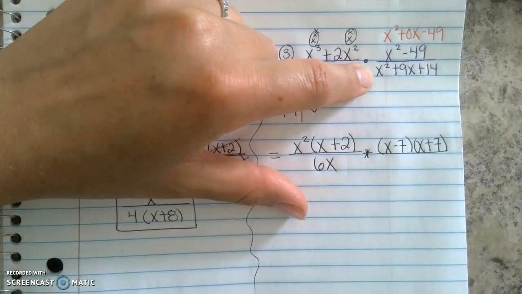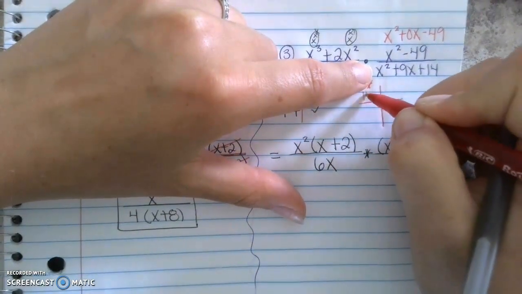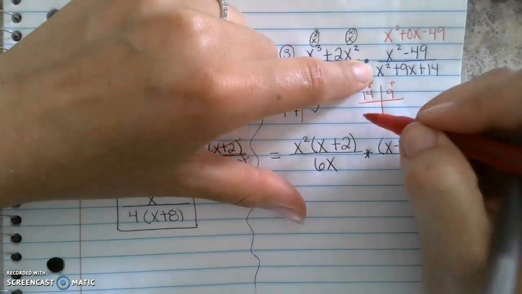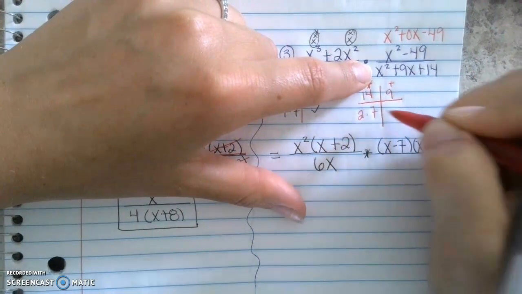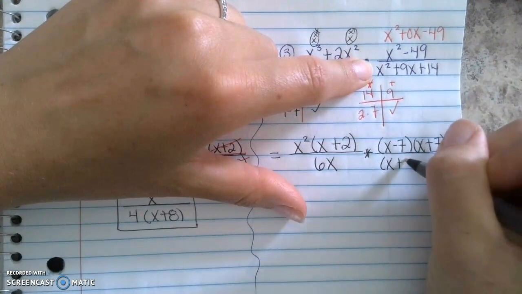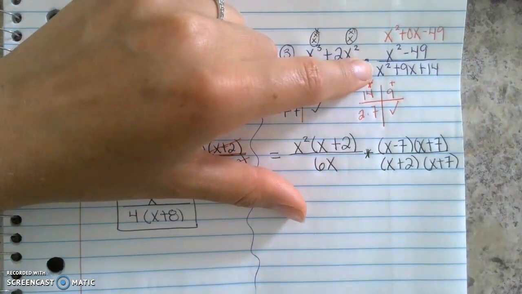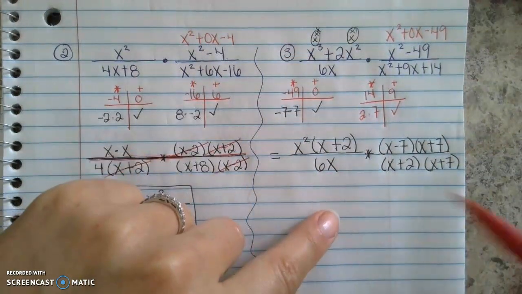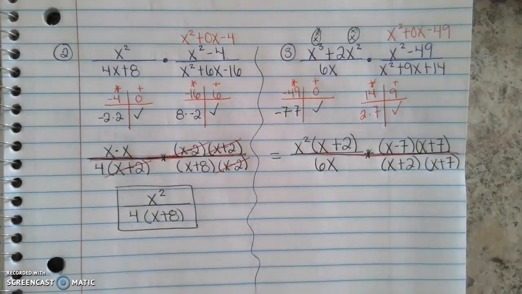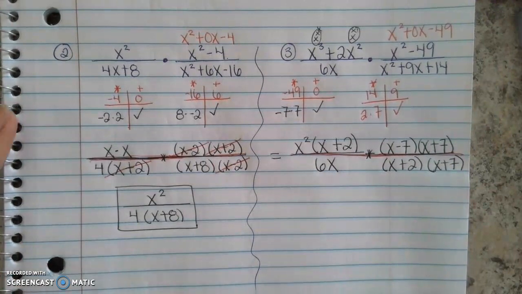Looking at this one right here, we can go ahead and factor this one as well. What multiplies to get you 14, that will add to get you 9. For this one, we would do 2 times 7. So in the denominator here, I can rewrite this as x plus 2, x plus 7. And again, remember guys, this is all one fraction. This is all one fraction. So I can go ahead and put this all together and simplify it like it's one big fraction here.